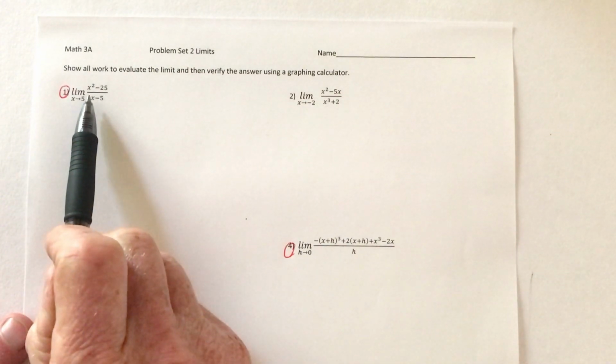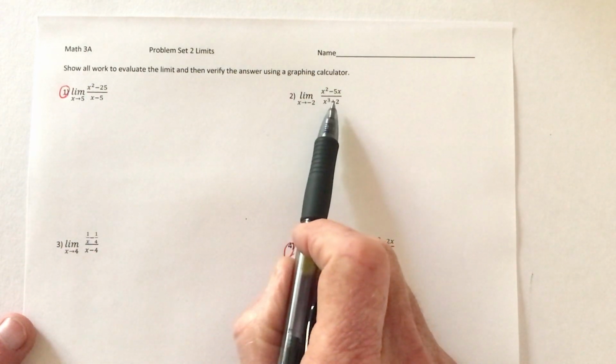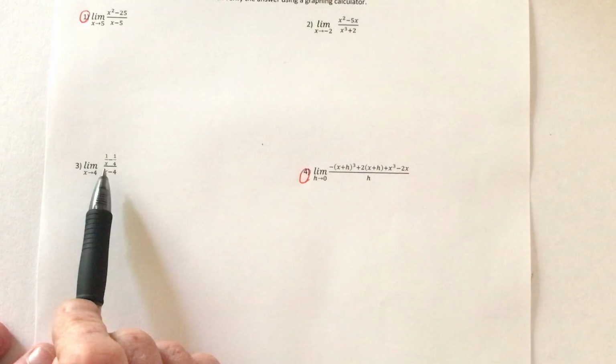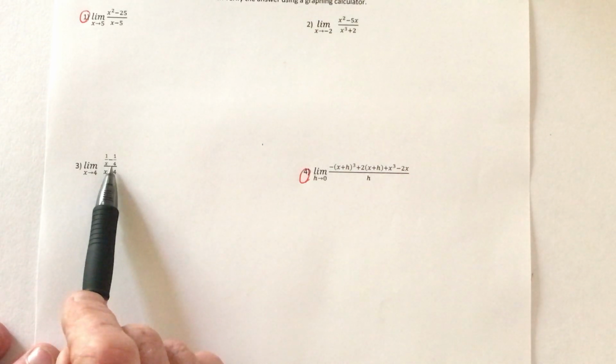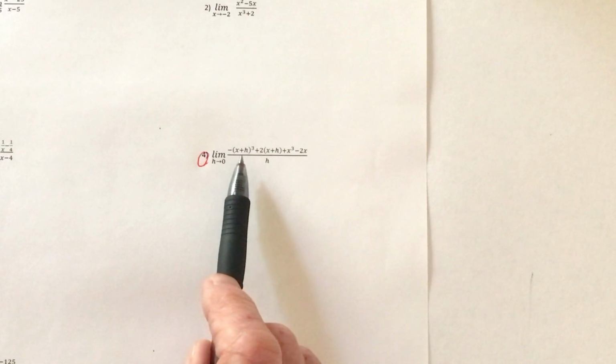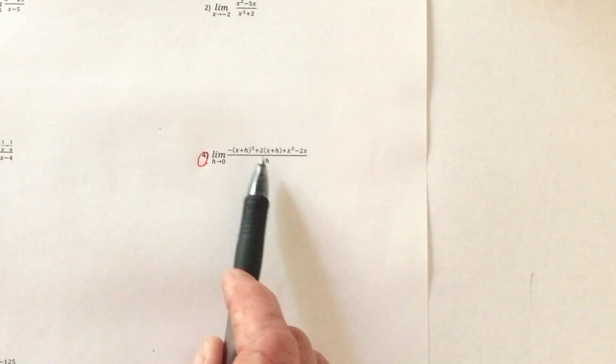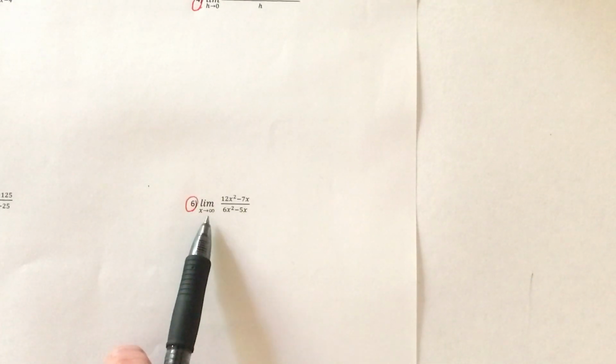So with limits, we have things like this needs to be factored. This, you just plug in the number. This, you use the common denominator, which is 4x, and you simplify this compound fraction. This one, you actually have to multiply everything out and then start canceling. A lot of things will cancel. And then I'll also do one as the limit as x goes to infinity. But first, one like this.